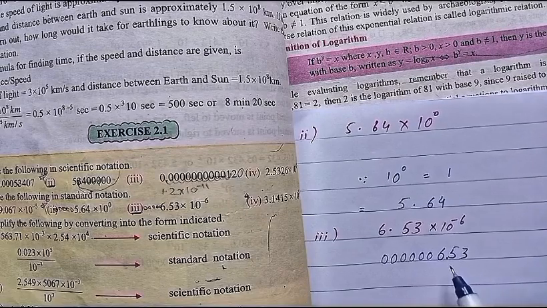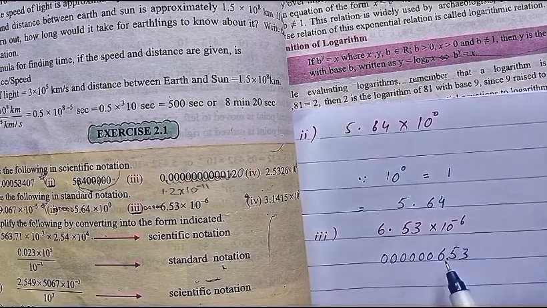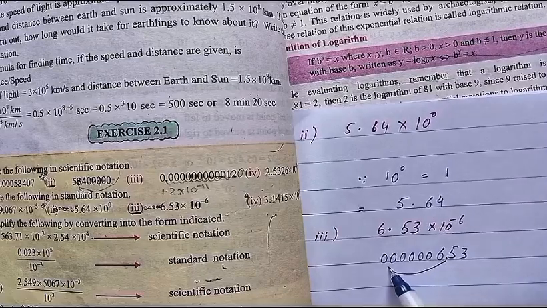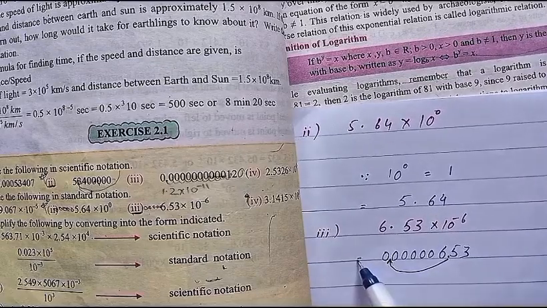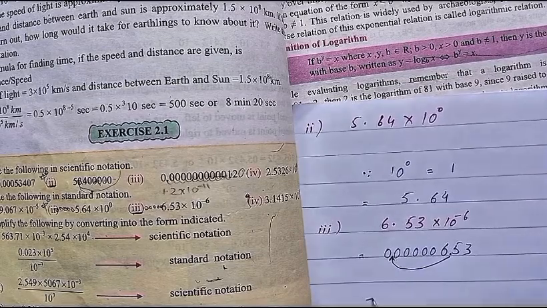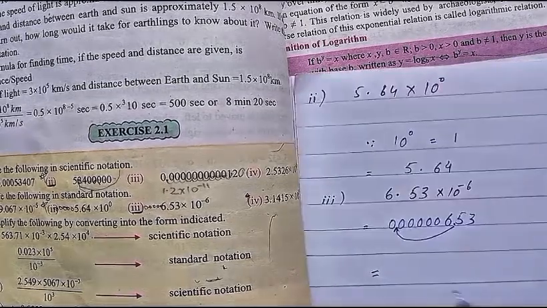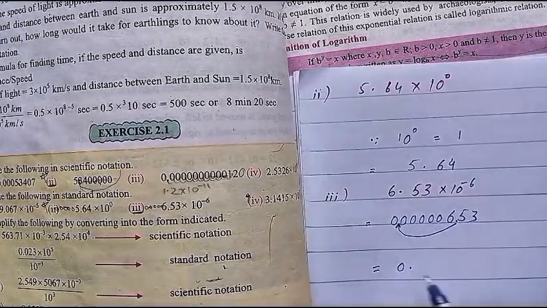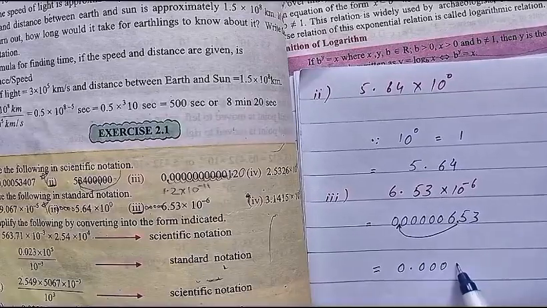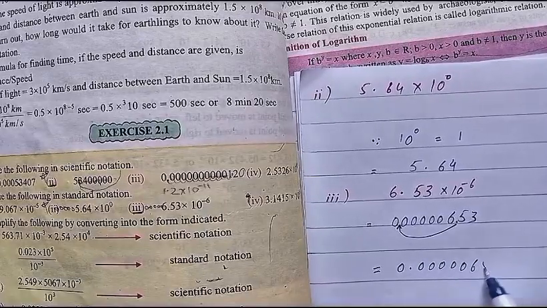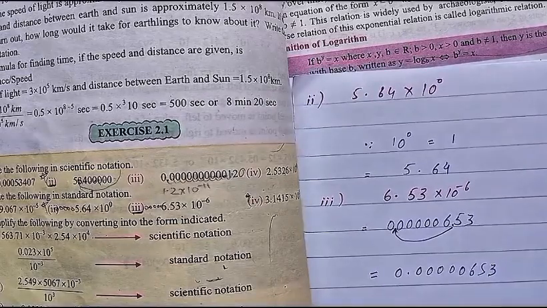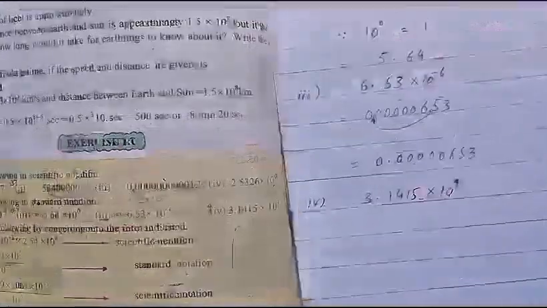Here the decimal is between 6 and 5, so we count 6 digits to the left side, 1, 2, 3, 4, 5, 6. So the decimal is placed between the first two zeros. So the standard notation is 0.0000653, which is the required standard notation.